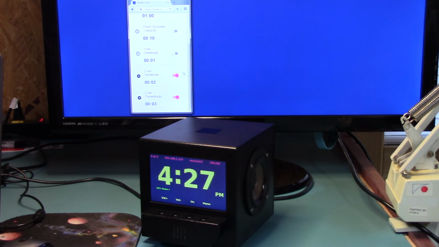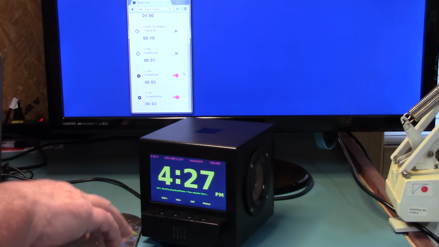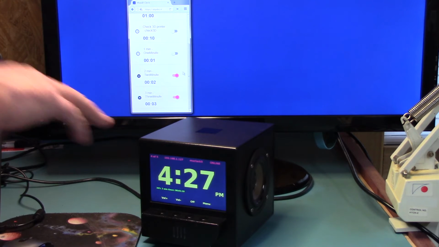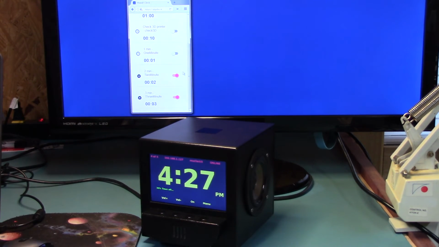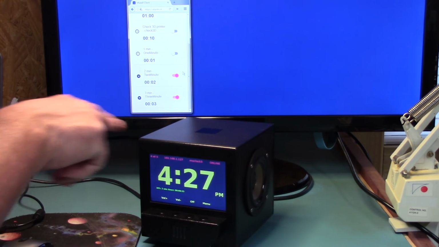Right now it won't do anything because the timer is not actually running or playing. So once it fires, then you'll be able to. 2 minute timer has fired. Then once it fires, you'll be able to just run your hand over it. And timer off. A little bit of a delay there, but we'll fix it. It'll be a lot faster.